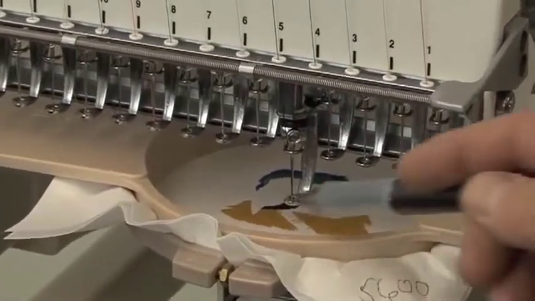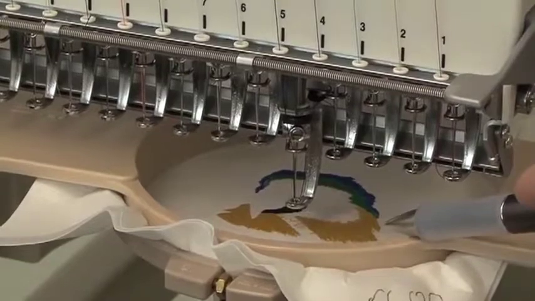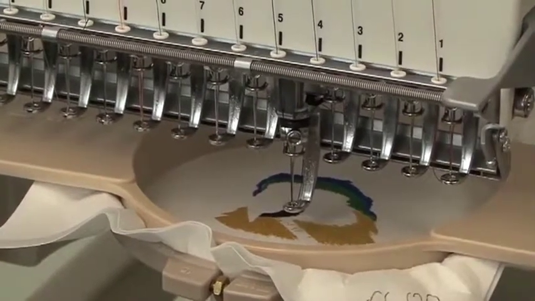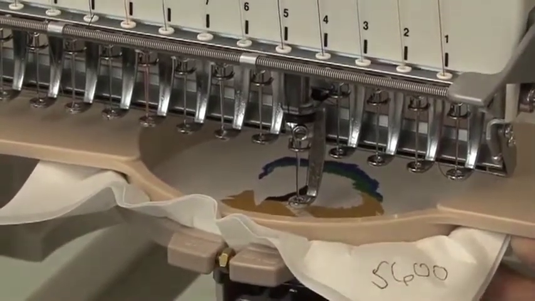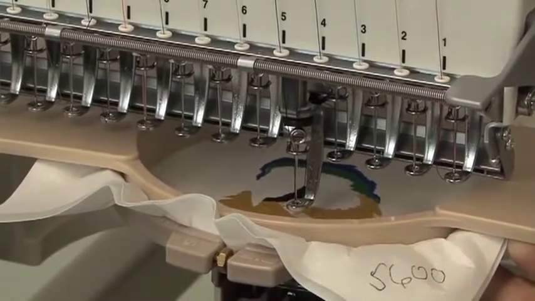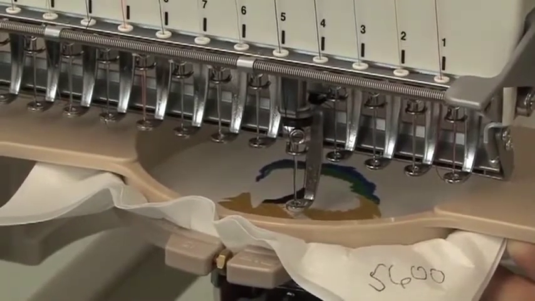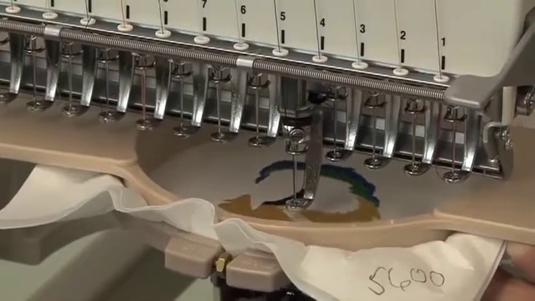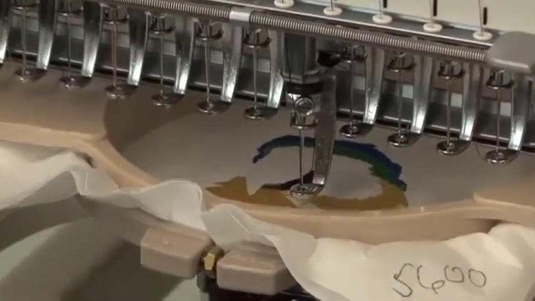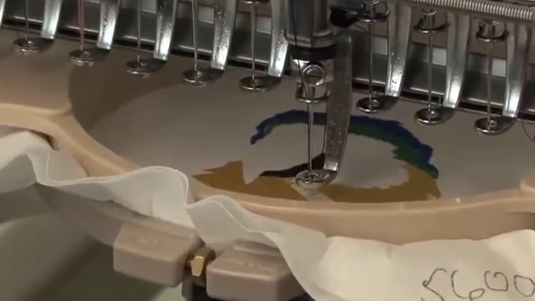This area here is sewing from left to right, so I want to be on the left-hand side of this, and I'm not quite there. I'm actually about, I'm going to say probably about 10 or 15 stitches into that missed area.